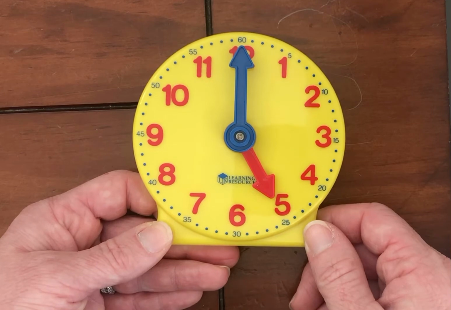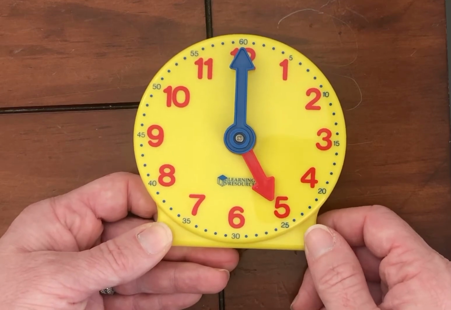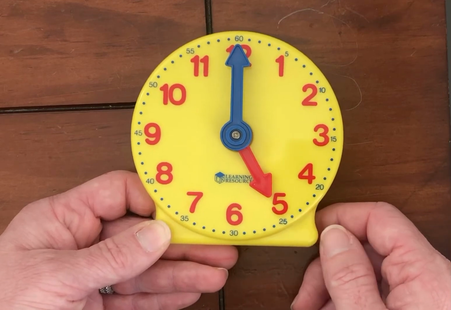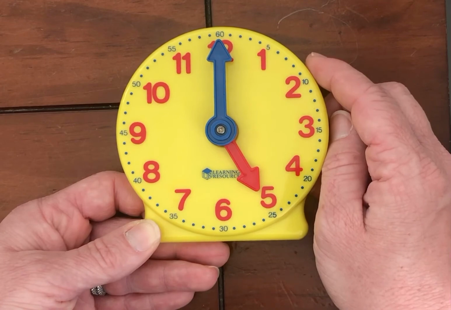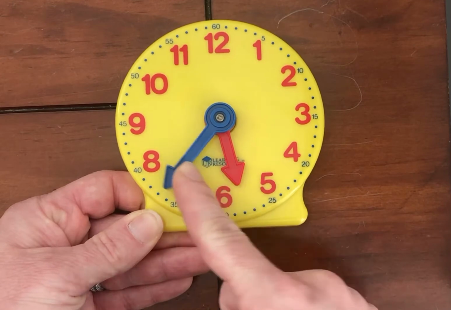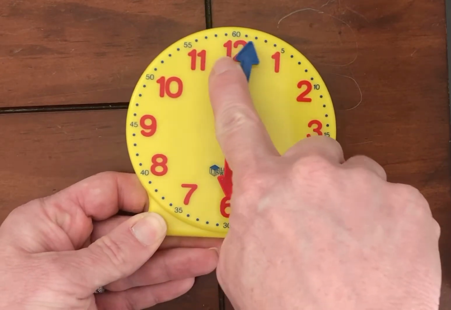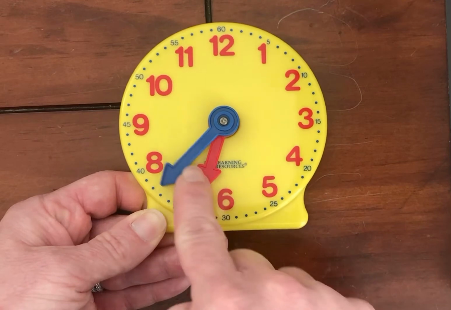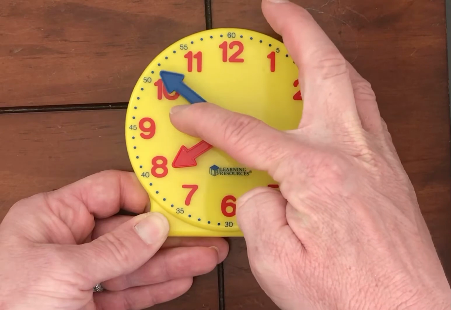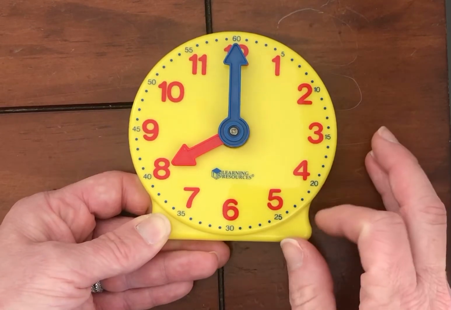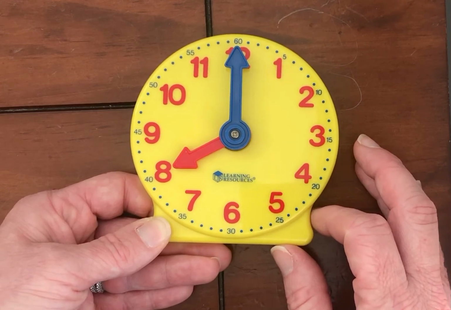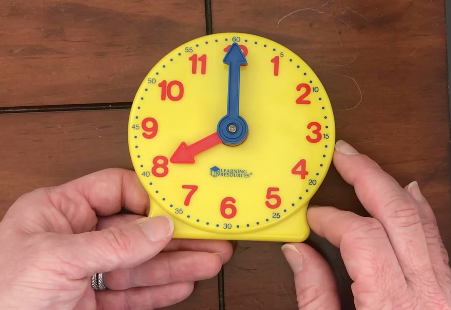Okay, now I want you to see if you can make 8 o'clock. Try making 8 o'clock. And again, you can pause this video if you need to. Okay, I'm going to start winding my clock. And again, you can see as I move the minute hand fast, the hour hand is going slow. To make 8 o'clock, my hour hand, the red hand, needs to be pointed directly at the 8. And ta-da! The minute hand is pointed straight up at the 12. That says 8 o'clock. Now see if you can make 11 o'clock.